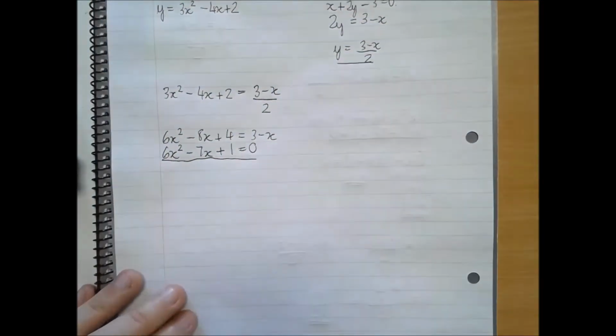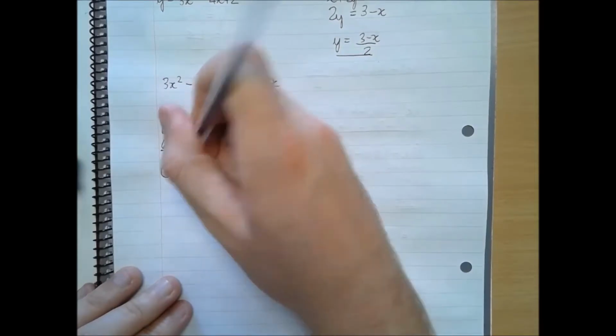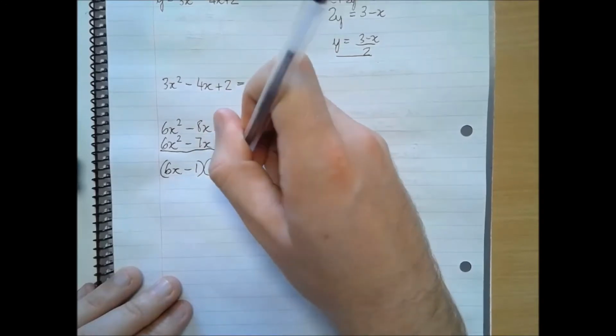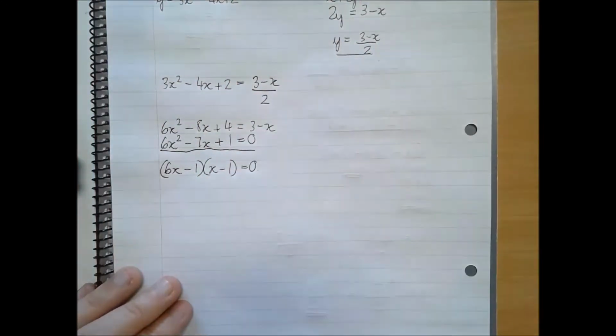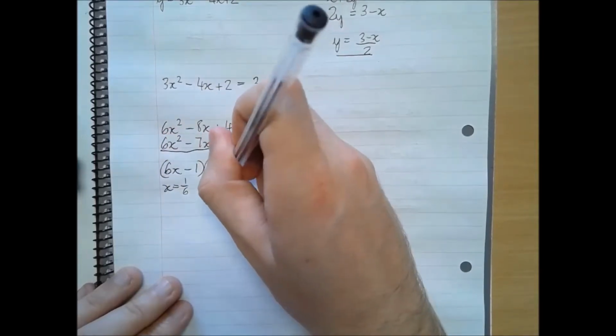Now this quadratic hopefully factorises, which it does, and I'm going to have in there (6x minus 1)(x minus 1) equals 0. And then of course what I'm going to have there is x is a sixth and x equals 1.